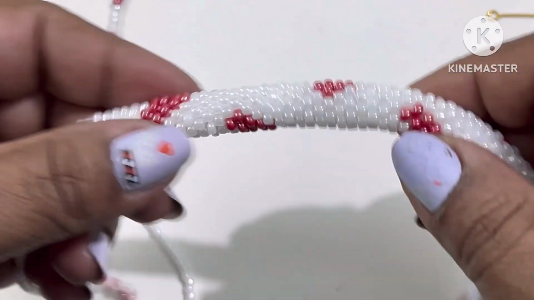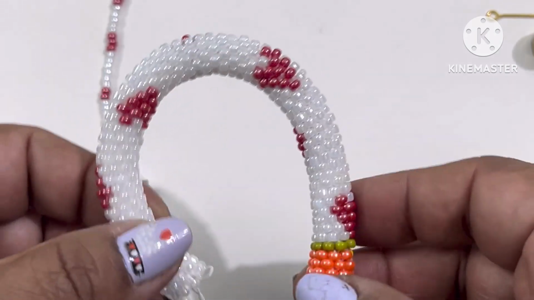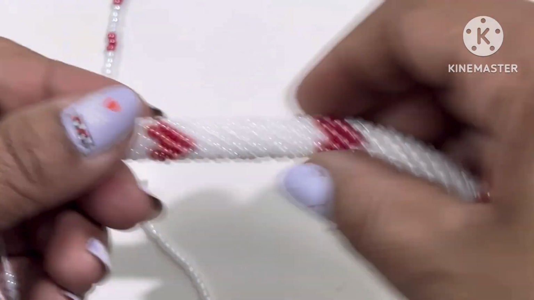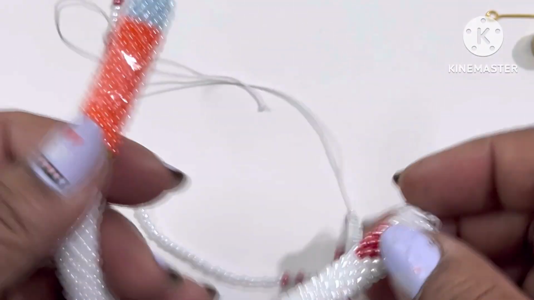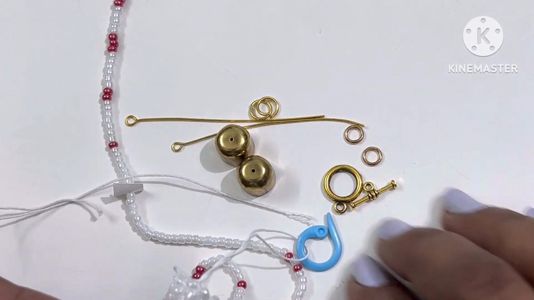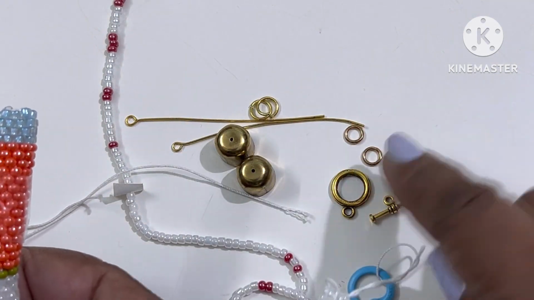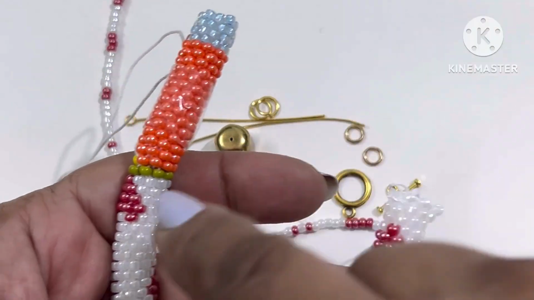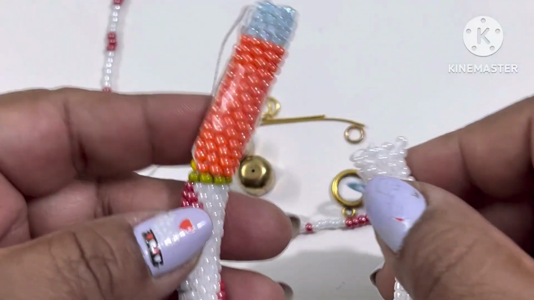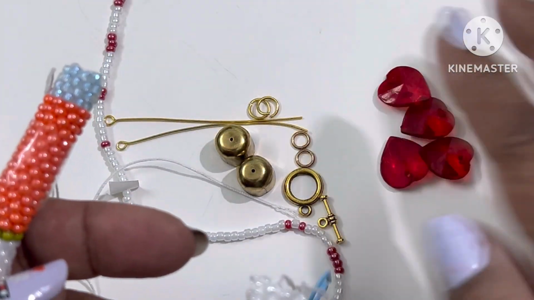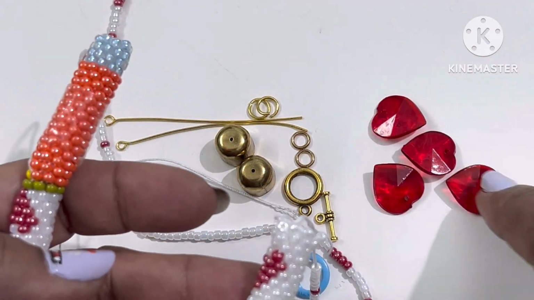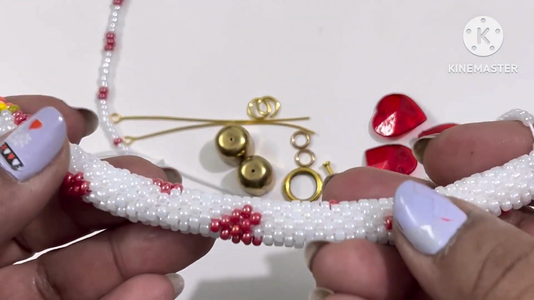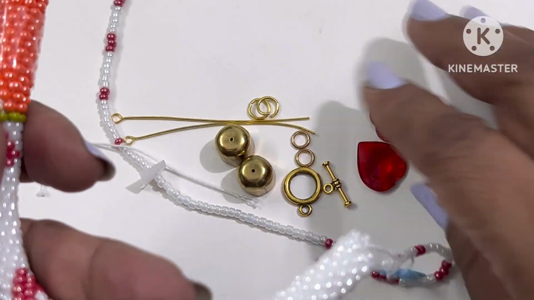At this stage I understood that this rope is quite thick because I'm using a size 8 bead, and I thought it would be too big to make into a bangle. So I decided I will make a bracelet. What I did was I stopped here, and I plan to add clasps and toggle clasps and things in order to make it into a bracelet, so that it won't be so thick and big. I also got some plastic acrylic heart shaped beads, which I plan to add on later. I'll show you how I do that.